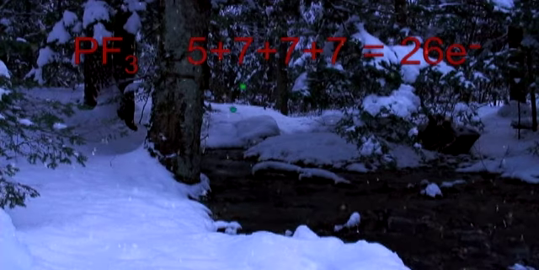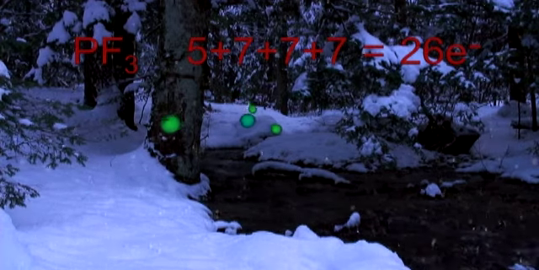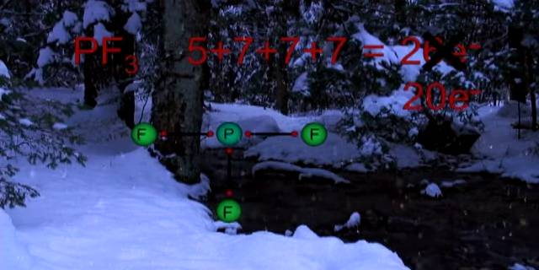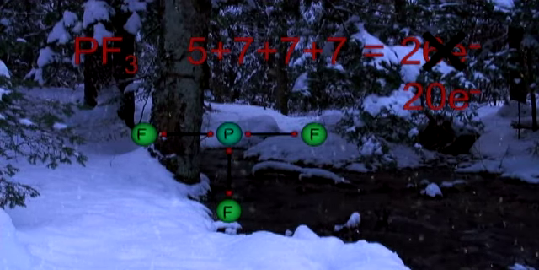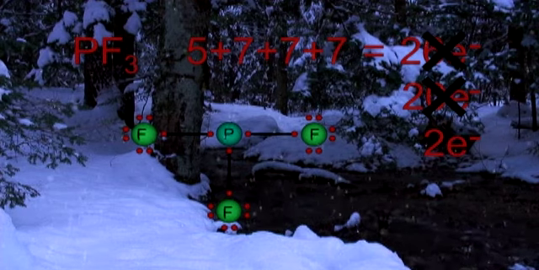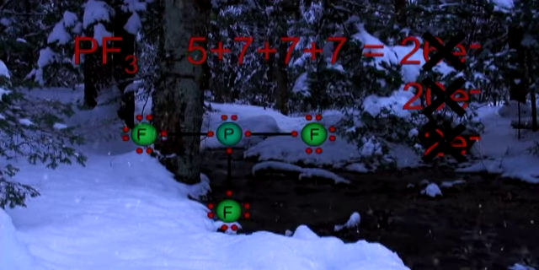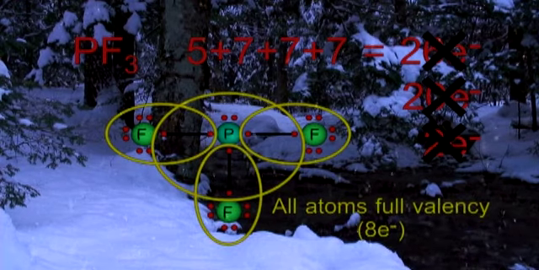Using the same kind of approach we have done for previous examples, PF3 has 26 electrons. 6 electrons are used to form the 3 bonds, 18 are used to give full valency for the fluorine atoms, and the 2 remaining electrons are placed on the phosphorus atom to yield full valency.